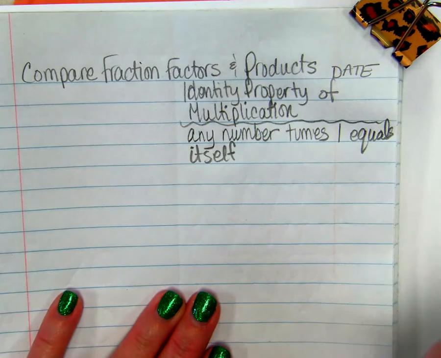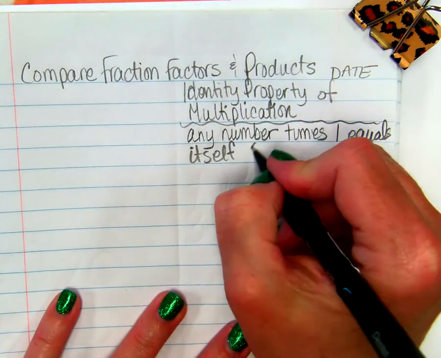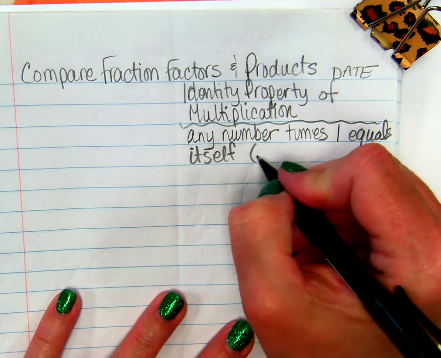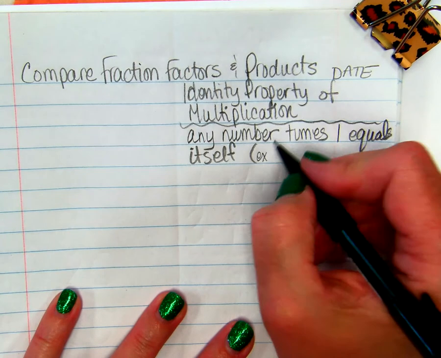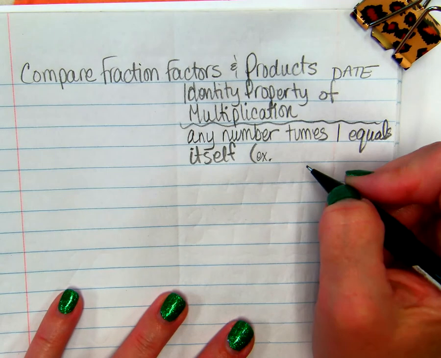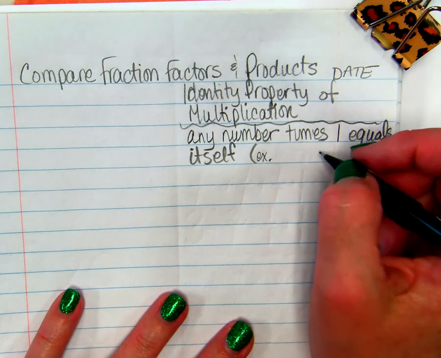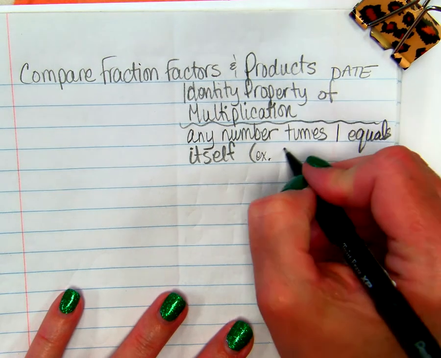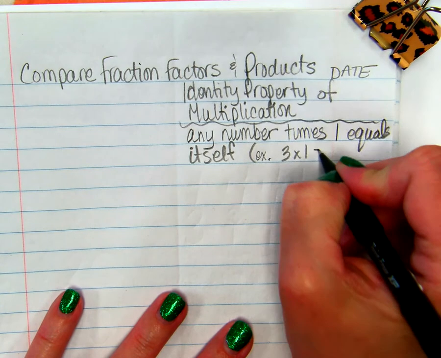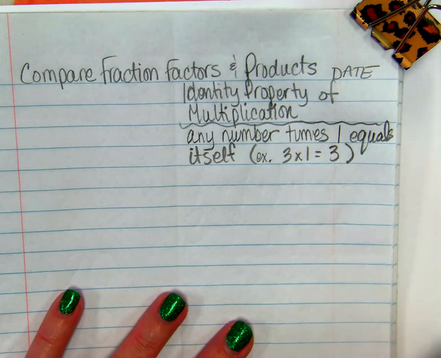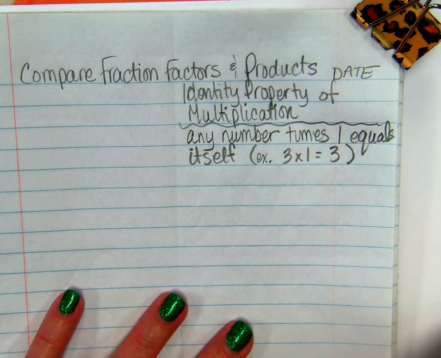Let's throw in a little example here, just a whole number example. In a moment, we're going to use a fraction example, so let's pick an easy number. How about 3? 3 times 1 is 3. That's pretty straightforward.